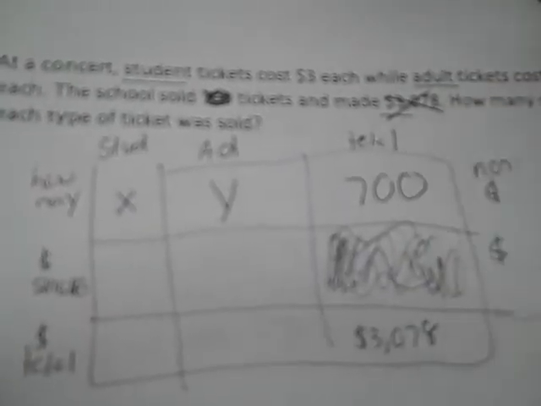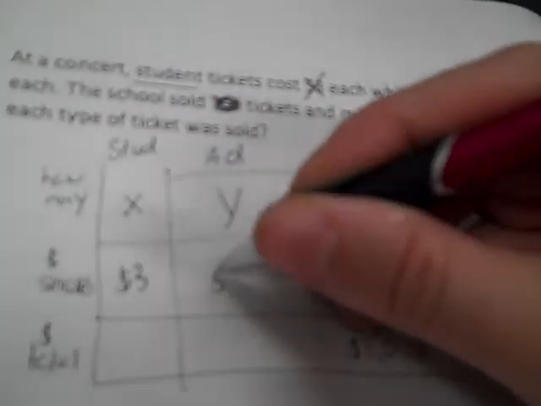Okay, now find some money amounts. This is for money amounts. So I have $3, so read it. At a concert, the student tickets cost $3 each. Okay, so the students are 3. And the adults cost $5 each, so the adults are 5. So X times 3 is 3X, and Y times 5 is 5Y.